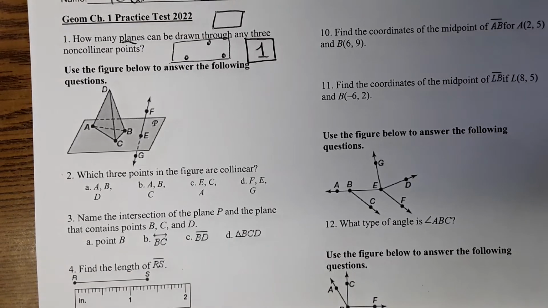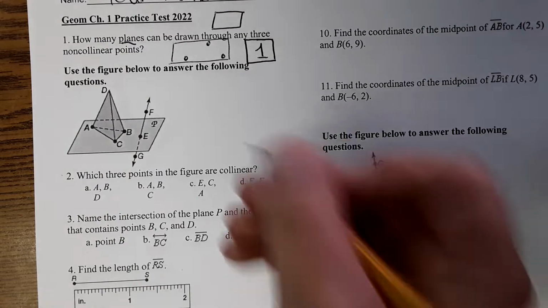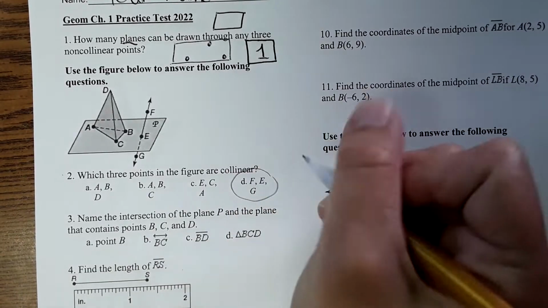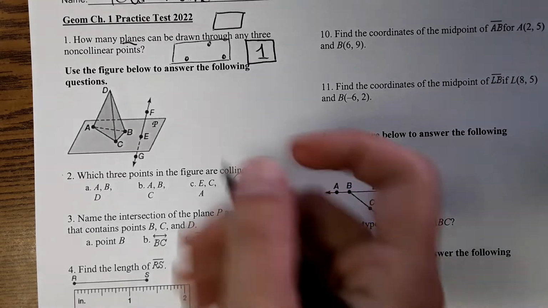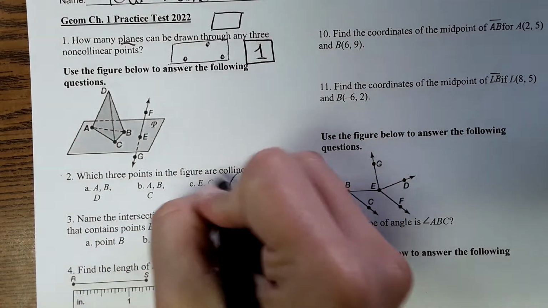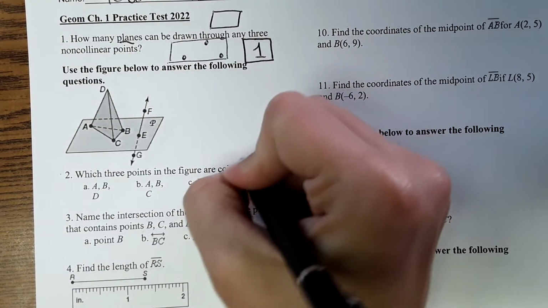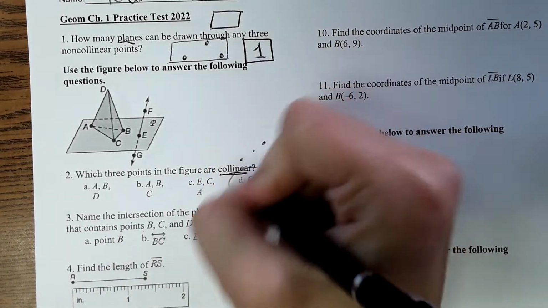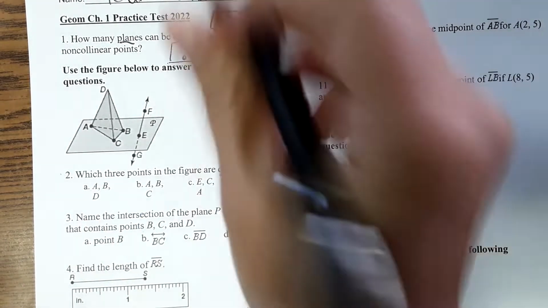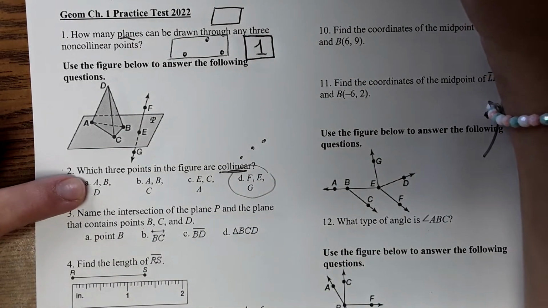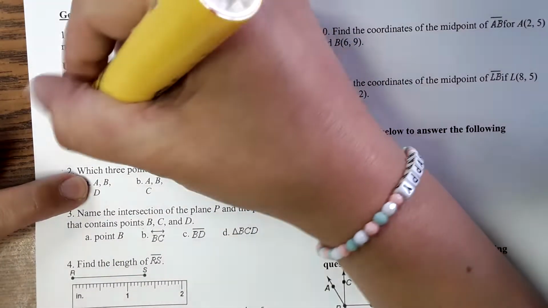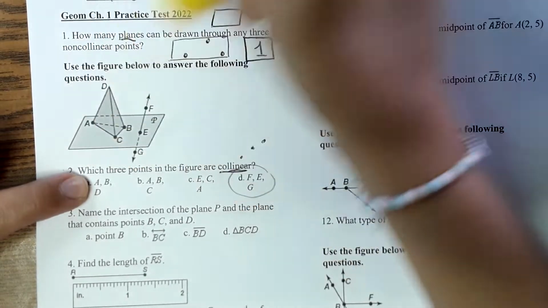Next, I'm sure some of you answered this. If you got D, that is correct. So collinear, it says which 3 points in this figure are collinear. That means that they form a straight line like this. And you look over here. The best way to answer these would be to go through each answer choice to find the right one. So A, B, D, no, that makes kind of like a triangle.